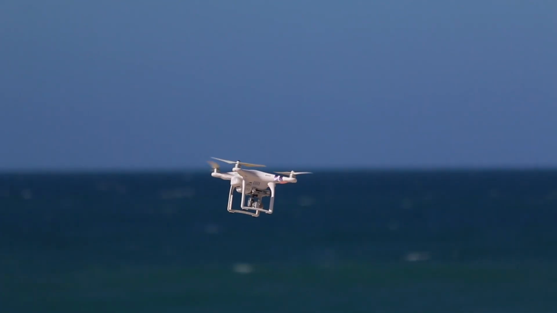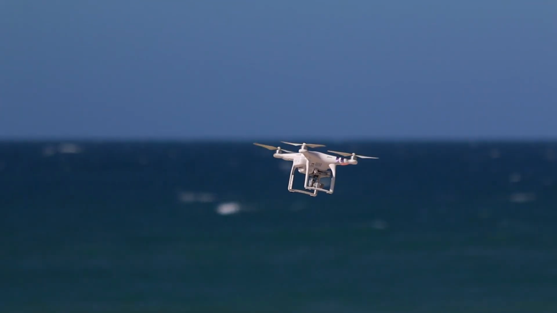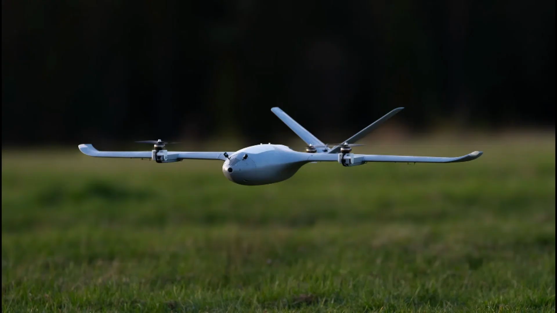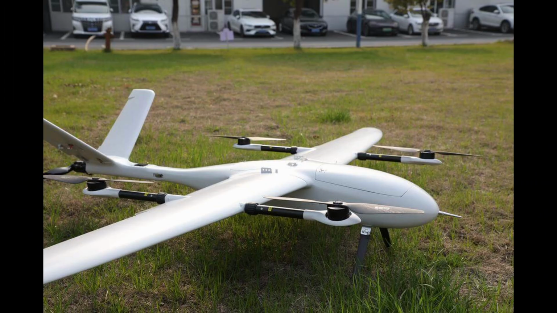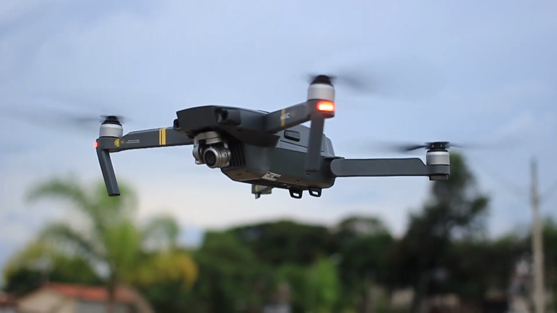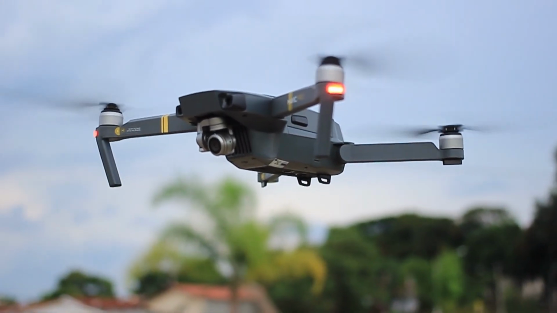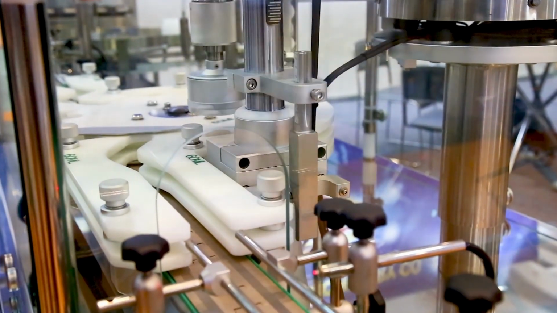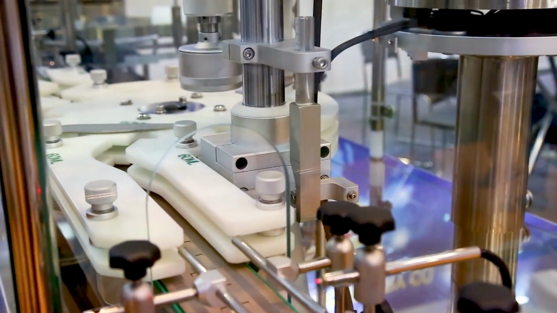So you've probably noticed that drones look wildly different from each other, right? Some look like tiny airplanes, others look like strange flying crosses, and some, well, they look kind of weird. But here's the thing, none of that is random. Every single design choice comes down to physics and engineering trade-offs.